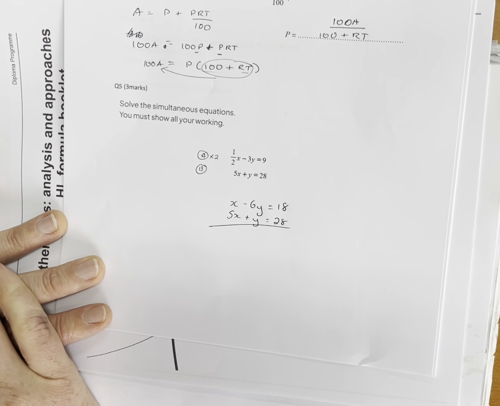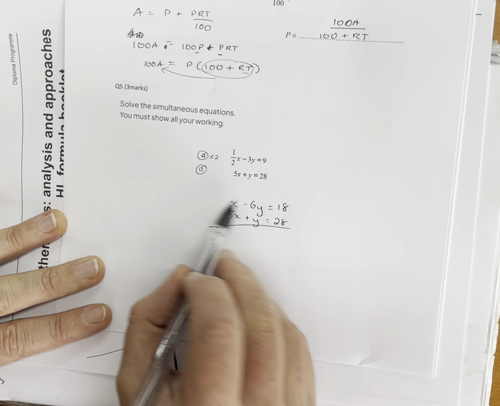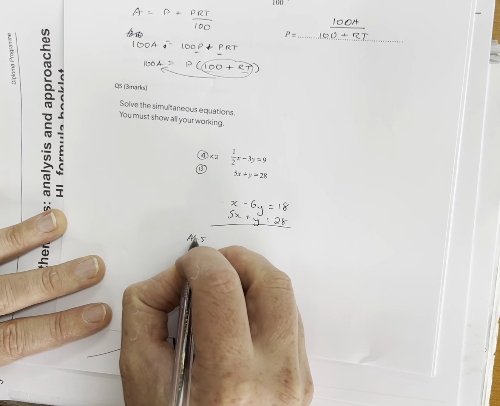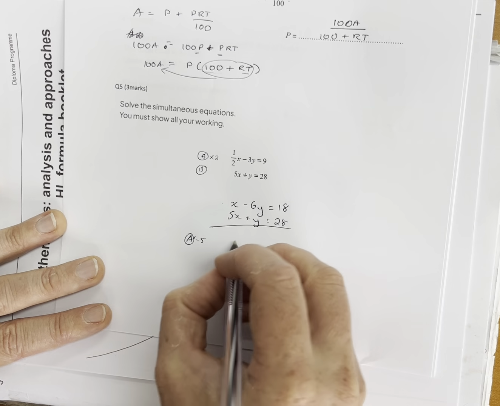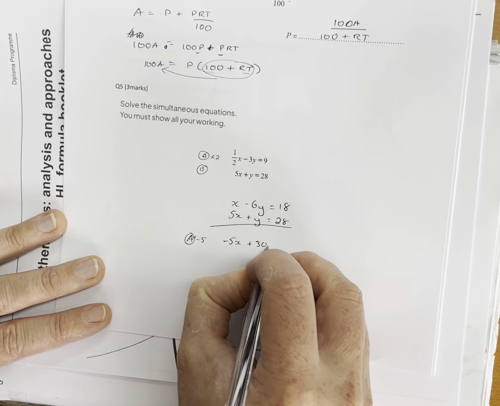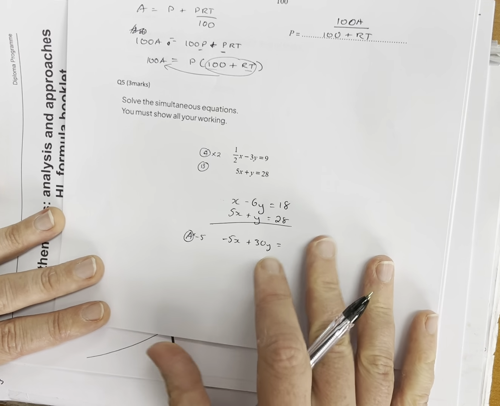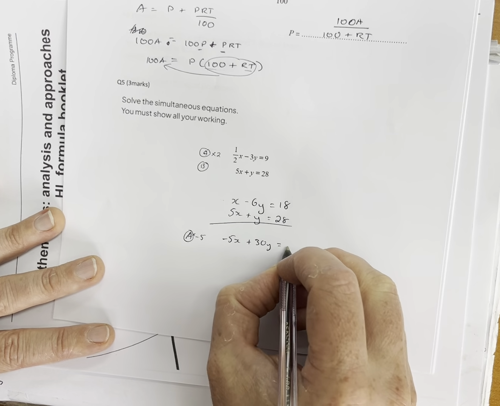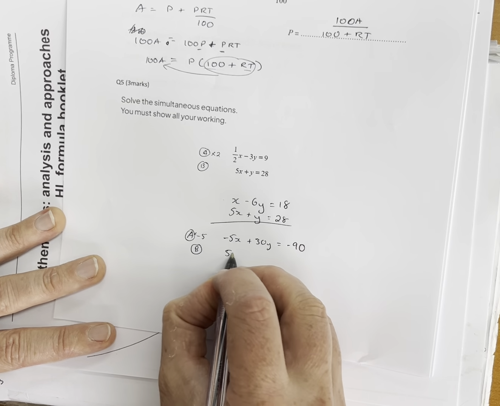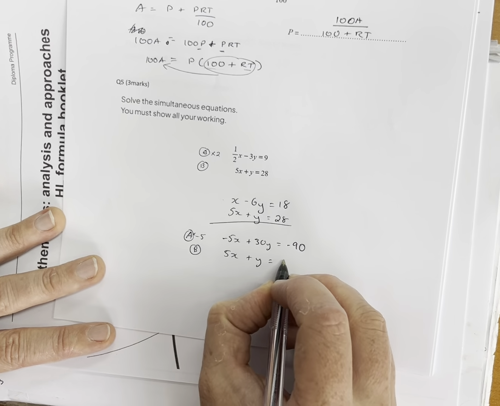I have these two. Yeah. We're not sure, we'll try by 10 to make it, yeah, you could have. Yeah, I'm just doing this to have a little look. If you want to multiply by 5 next, yeah, or minus 5. So multiply A by minus 5 if you want next. I was going to multiply B, but that's okay. That gives minus 5x plus 30y and minus 5 times 18, I think 90 is it? Minus 90. And B I'm going to keep the same again. 5x plus y is equal to 28.